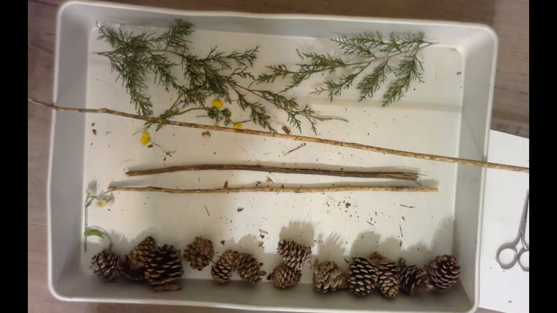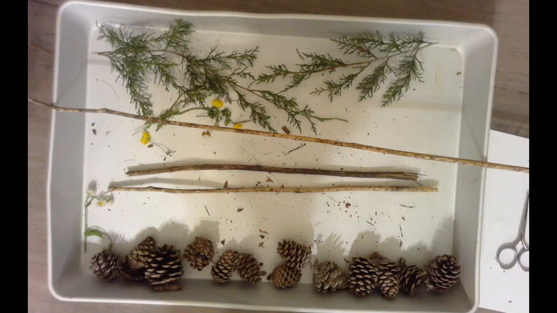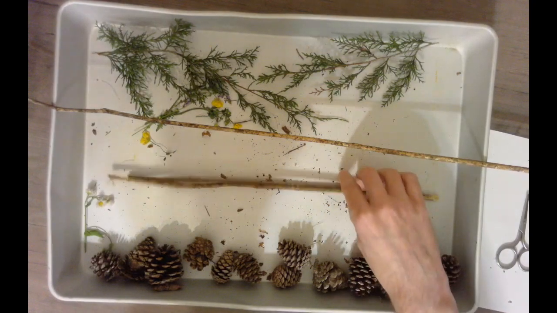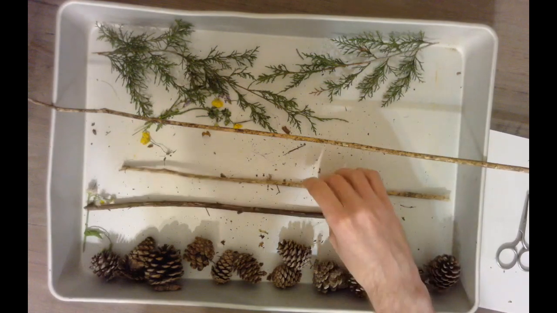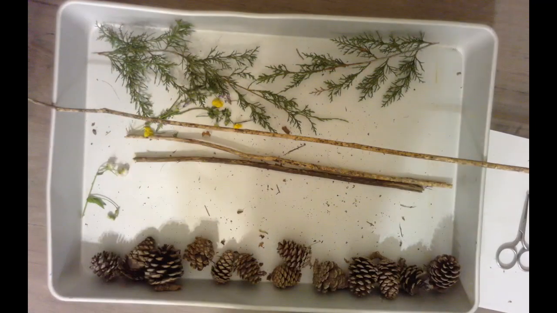Okay, so I'm going to try to balance one side out with the other side and make sure it has about just as many pine cones as the other side. Also, one side is going to have a shorter stick and the other side is going to have a shorter stick. That's why you want them to be about the same length, okay?